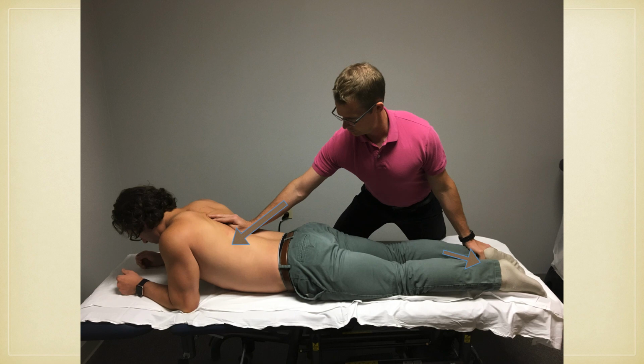Whenever you are going to perform this thrust, it's mainly through the hand contacting the vertebra, but it's also with the other hand along the leg to help provide that traction. So it's both timed together. This could be a little difficult, but it is successful. It does work.